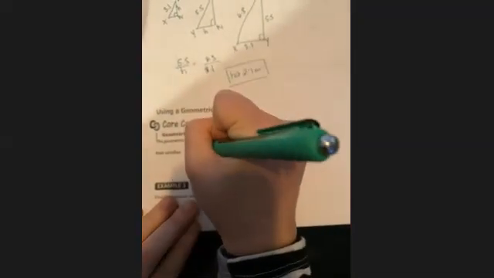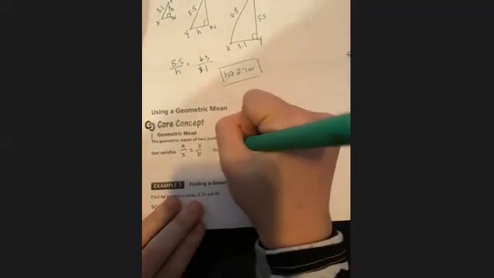Okay, so then I'm going to go on to using a geometric mean. So it says geometric mean. The geometric mean of two positive numbers, a and b, is the positive number x that satisfies a over x is equal to x over b. So if you cross multiply, you would get x squared equals a times b, and x is equal to the square root of a times b. Then it says find the geometric mean of 24 and 48.